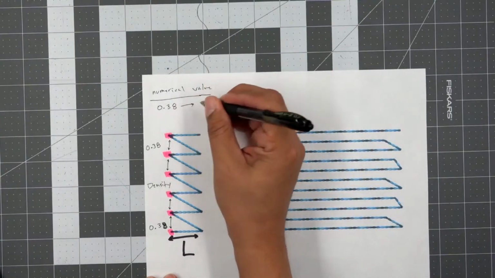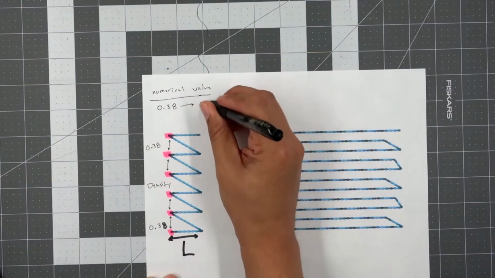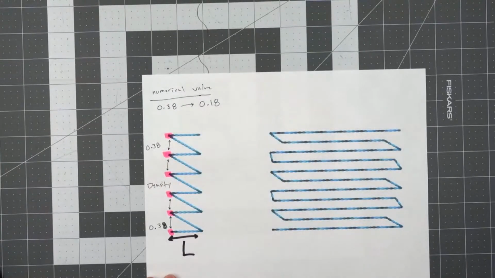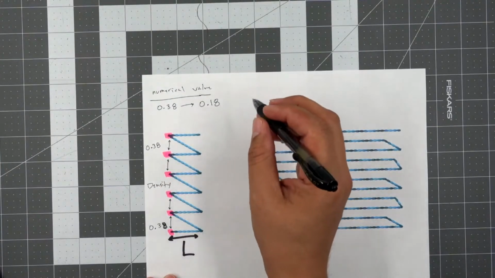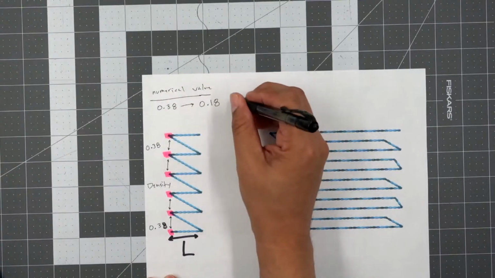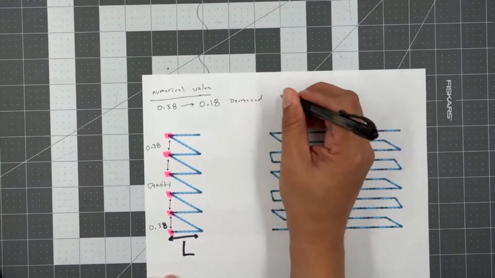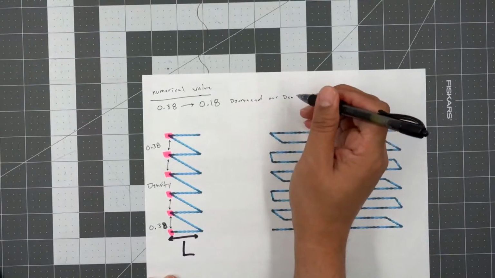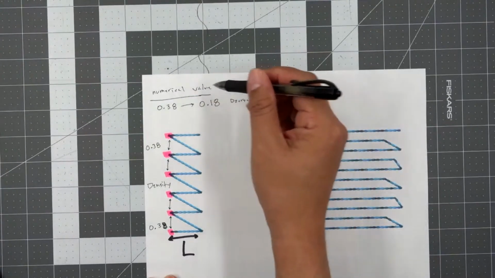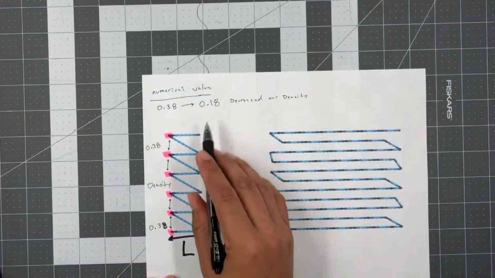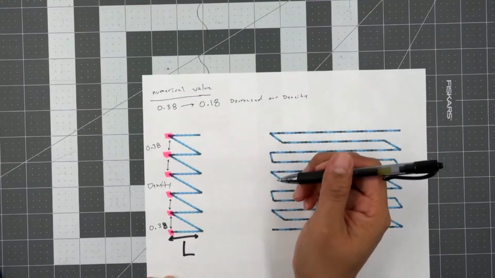Because if we go from 0.38 to 0.18, we have decreased our numerical value density, but our density got tighter.